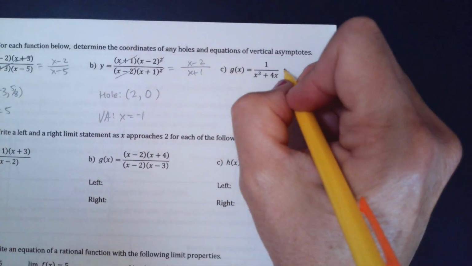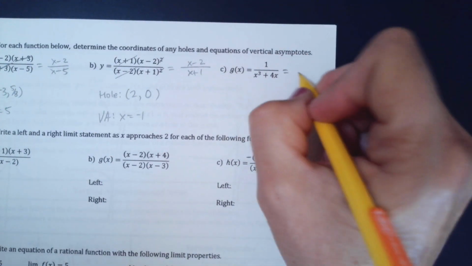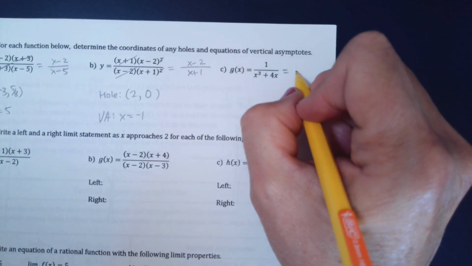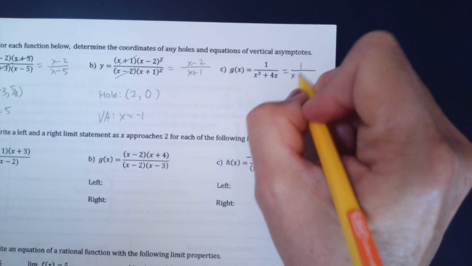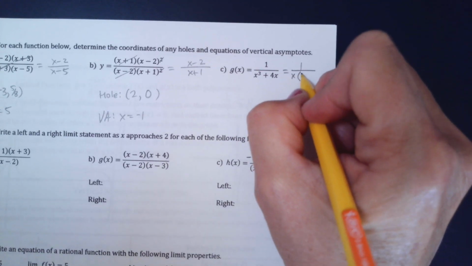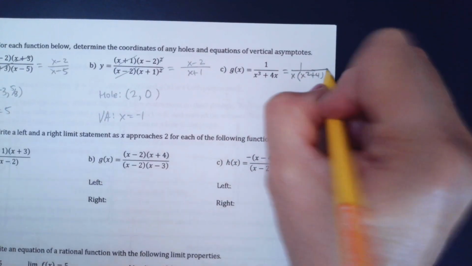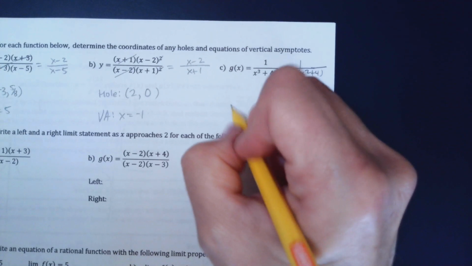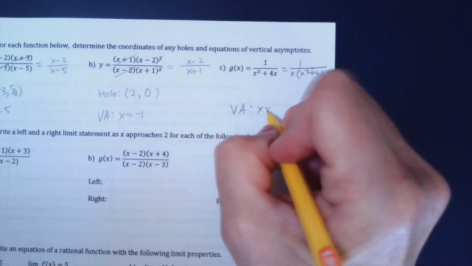All right, over here, let's see. I don't see any cancellation because there's nothing on top really, but I do need to factor. x would come out, and I have x squared plus 4 left. All right, so no holes, but I have a vertical asymptote at x equals 0.